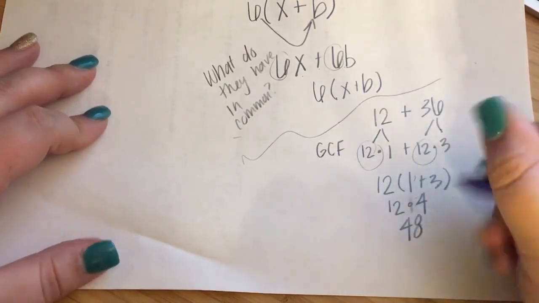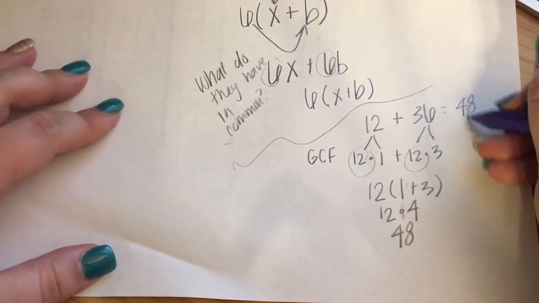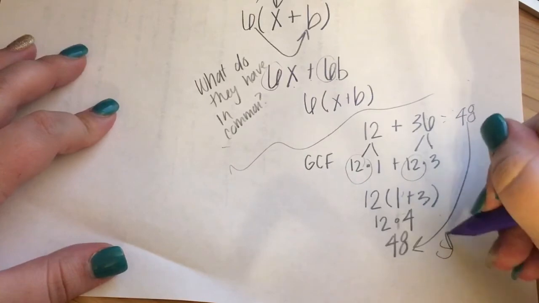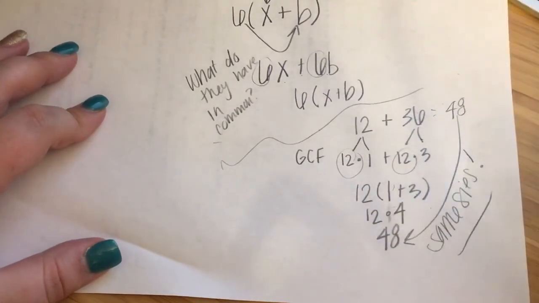This is how the distributive property kind of blows my mind. You could do so many things with it, and it really shows you how math can work in different ways. Remember, these are the samesies, and you totally got this.